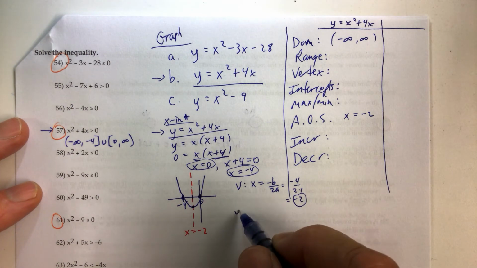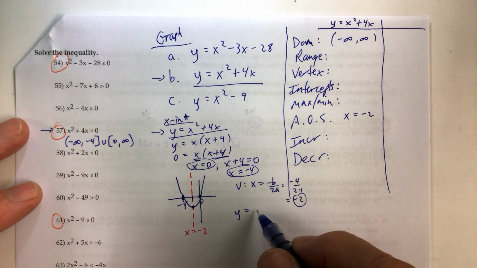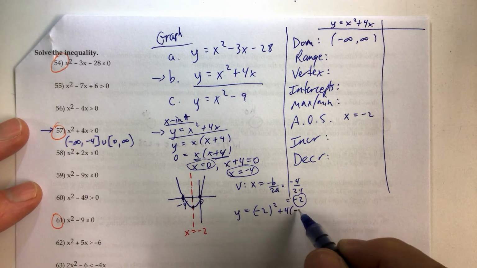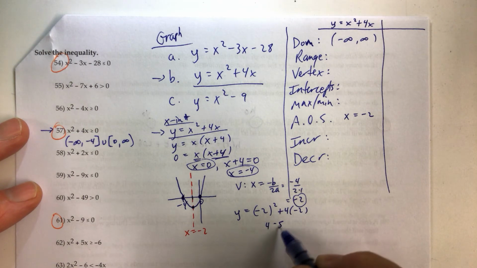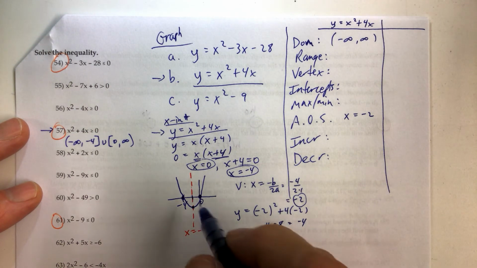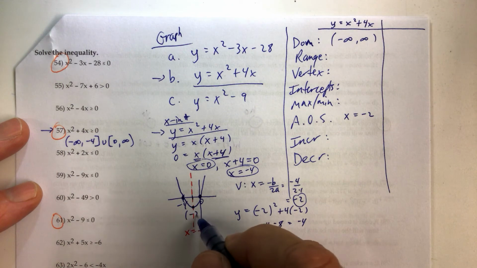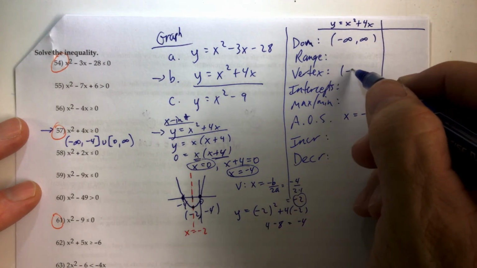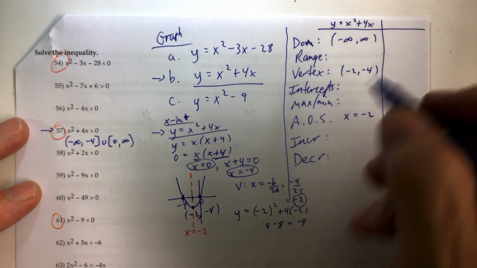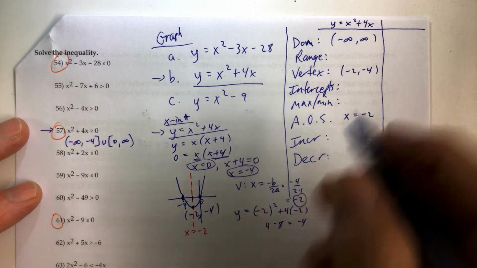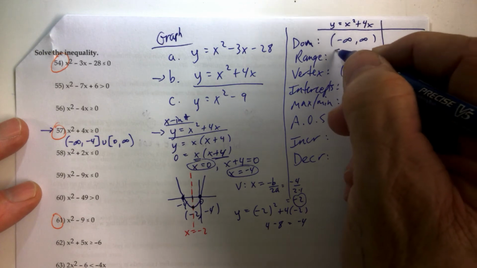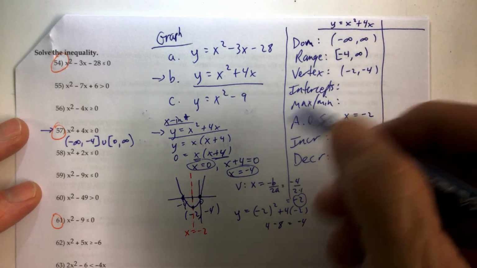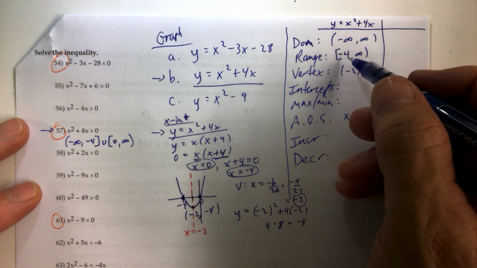To get the y-coordinate of the vertex, we would let x equal negative 2, and then replace x with negative 2. We get 4 minus 8, which is negative 4. So the y-coordinate of the vertex would be negative 4. So we can fill that part in right there, negative 2, negative 4. And that helps us find the range, because the range goes from the lowest y-coordinate on the graph all the way up to the highest. The lowest is negative 4, and there is no highest, so we say the range is from negative 4 to infinity.